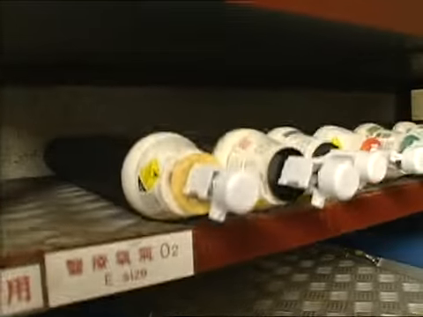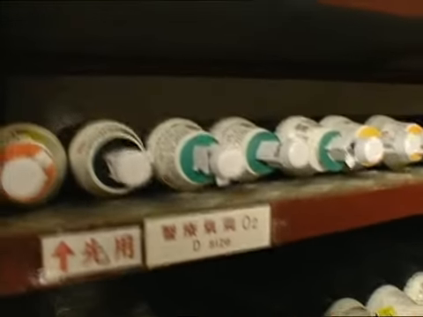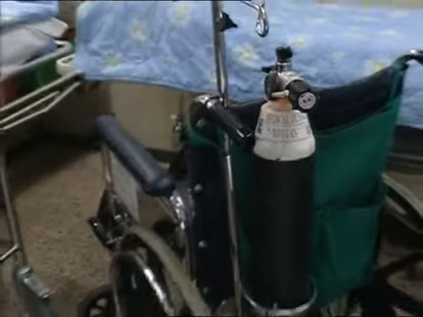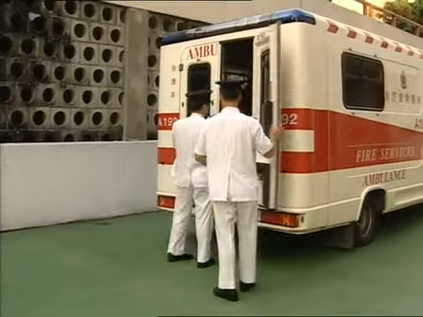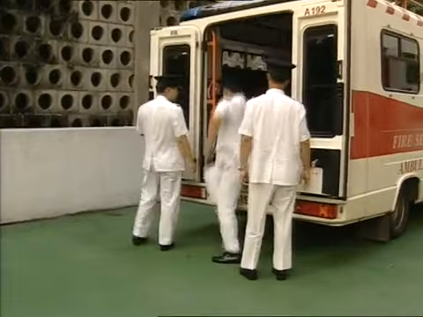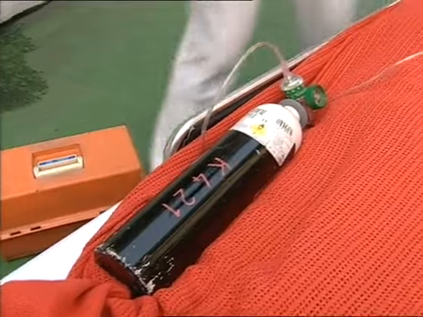Apart from this, oxygen is also sometimes compressed and stored in cylinders to make it easier for patients to use while moving around. Even smaller cylinders are used on emergency ambulances, as they are more portable and easier to use.